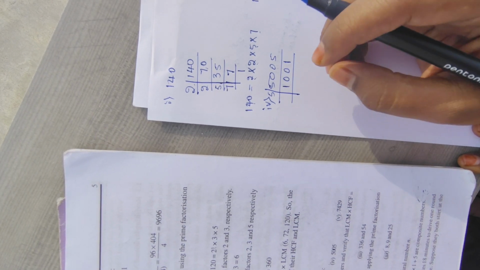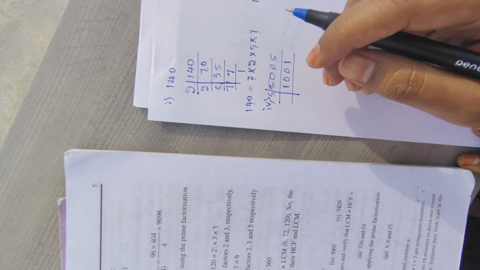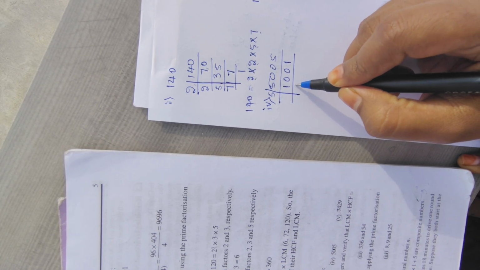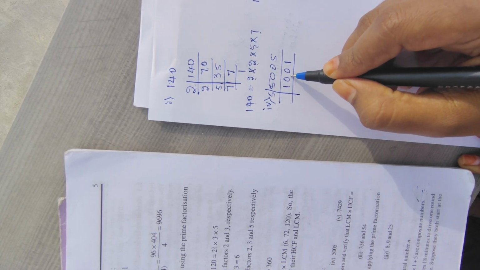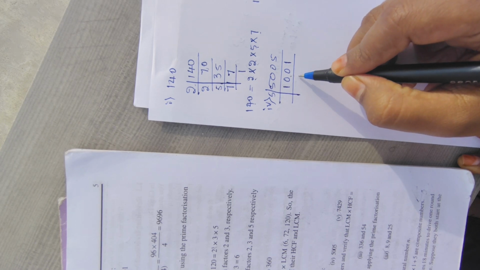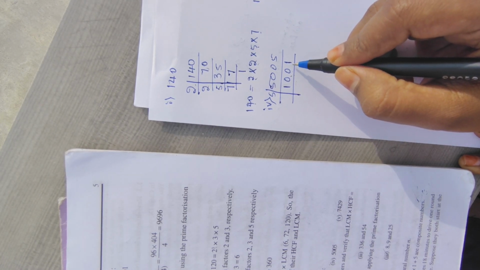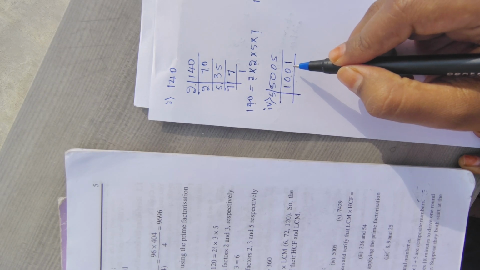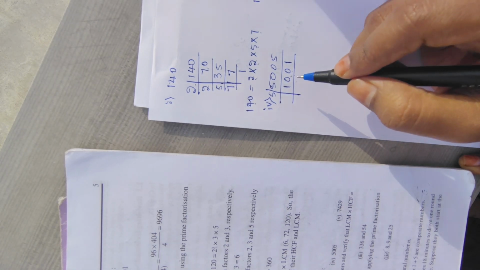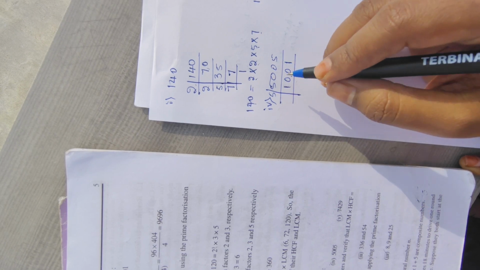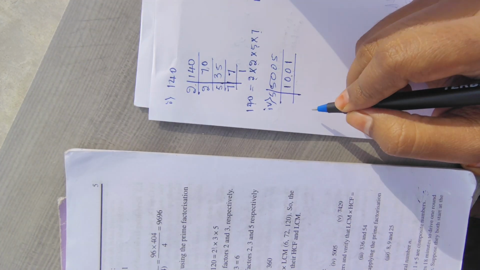You have to see by the trial and error method. So here it is an odd number. We check with 3. So 3 3s are 9. We are left with 1. Next, 3 3s are 9, we are left with 1, and 11 will not be divisible by 3. Yes or no? So it is not 3. We can't take 3.